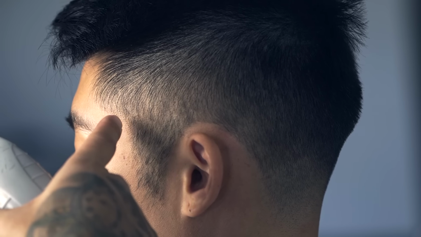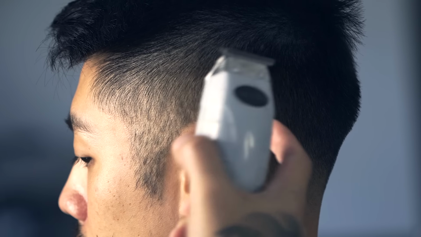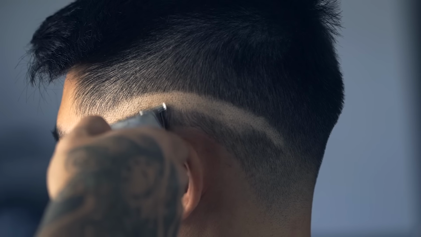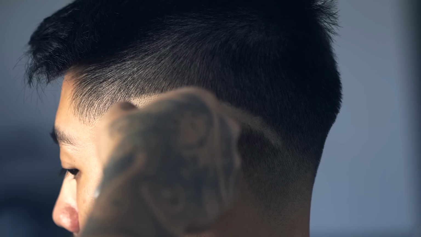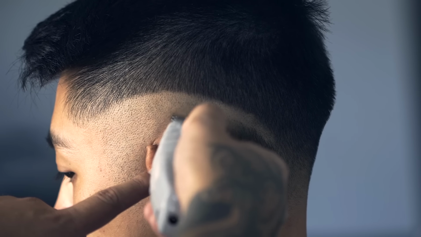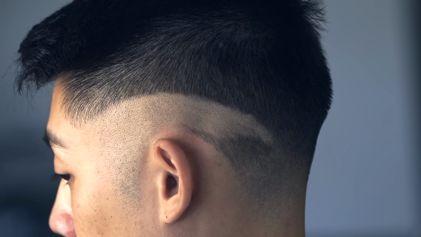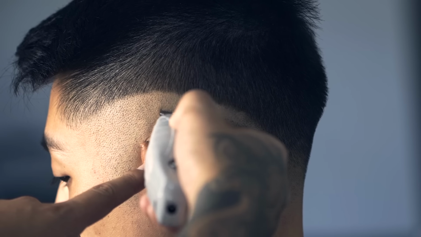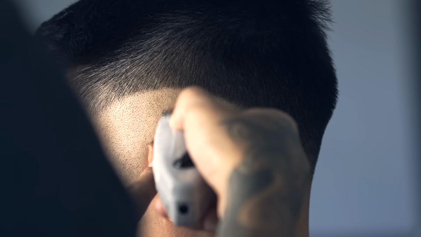Now I'm gonna show you what a fade looks like. So the fade's a little bit different. As I was saying earlier, it goes around the head. I'm gonna do about a medium to a medium low. For a lot of you guys who aren't barbers, don't get freaked out about this part. I know there's a big line right there and a lot of people are gonna be scared, like that line right there. It's called a guideline. This thing is very important. This is what keeps your entire fade looking very consistent.